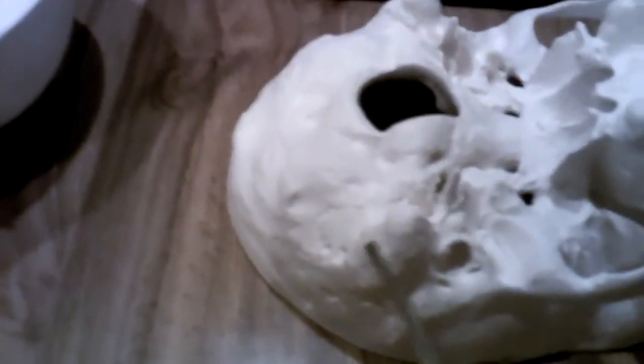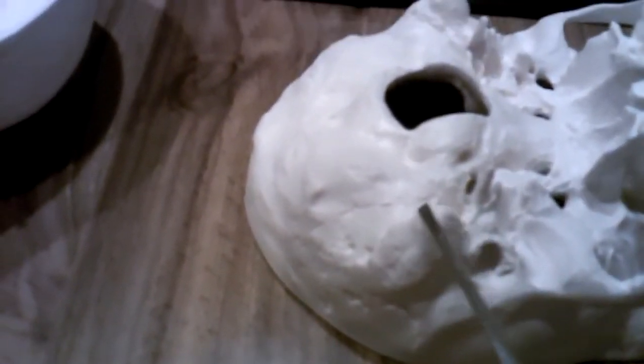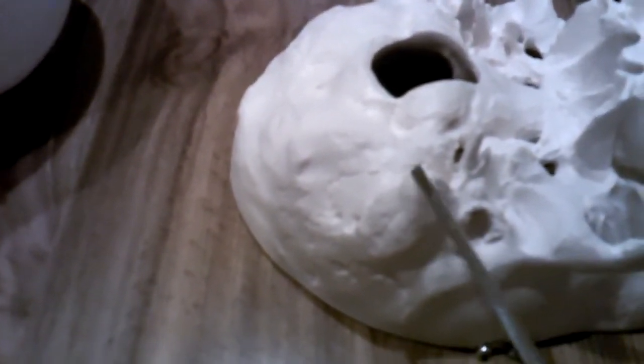And then if we look, let me turn this sideways, from the side, you'll see this is the mastoid process. The mastoid process is right behind the ear, and you can feel it right there behind your ear. So this is the mastoid process.